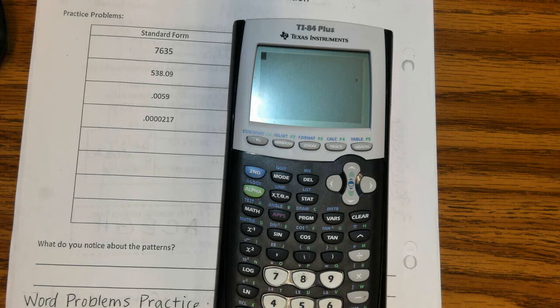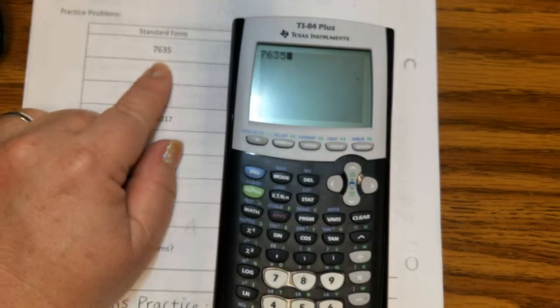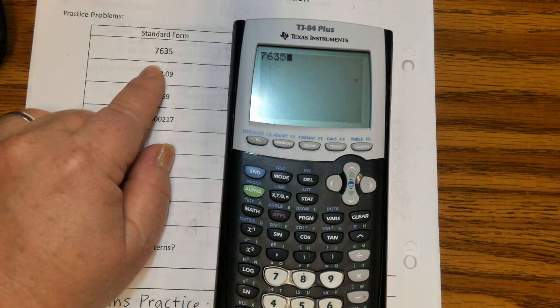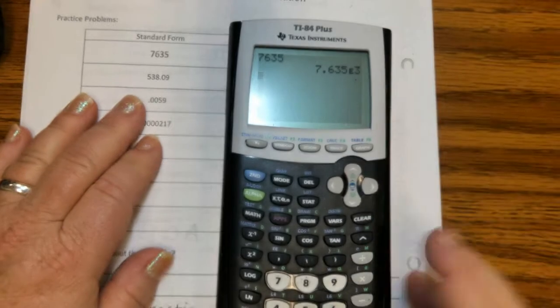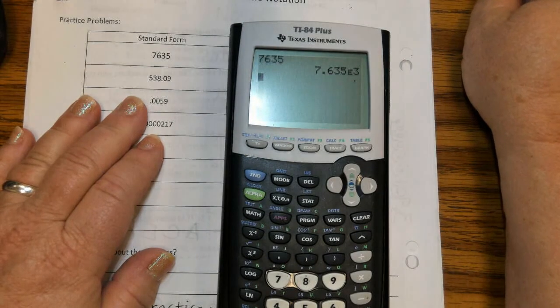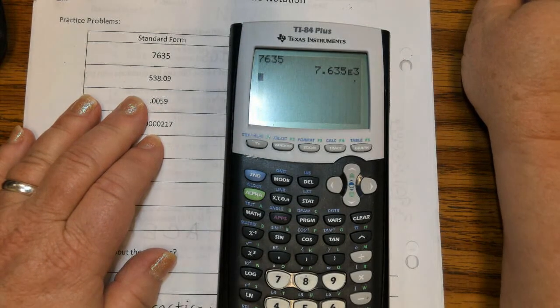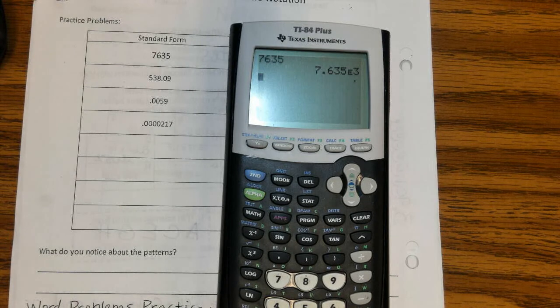All right. So now if I just type in 7635 and hit enter, I get that number. Now, what you have to remember to recognize is that E represents times 10, and you have to write times 10, not E. If you write E, your answer is wrong, okay?